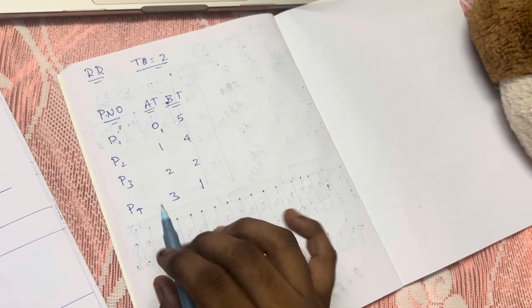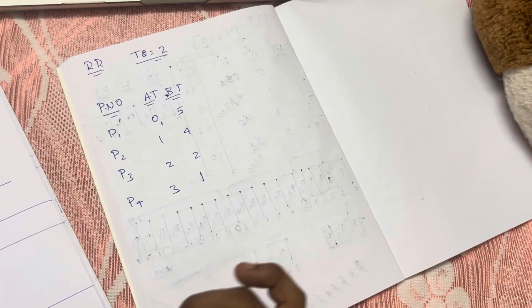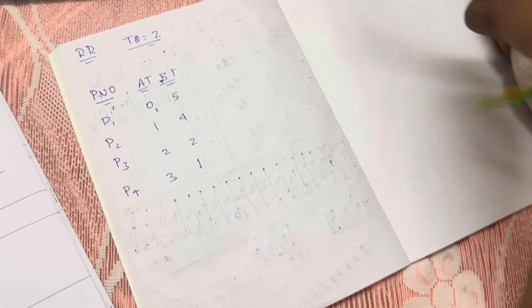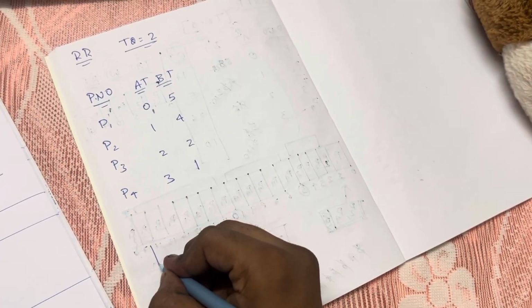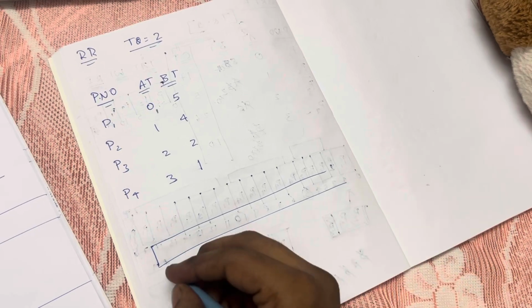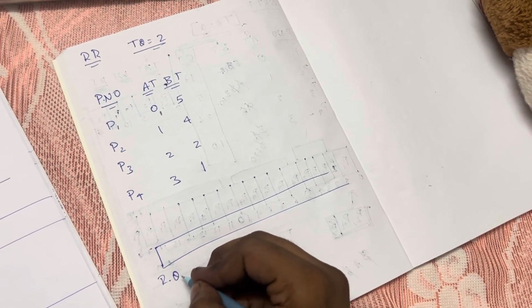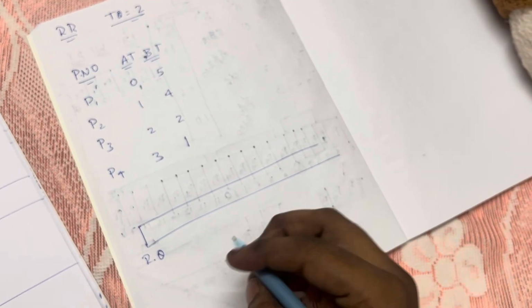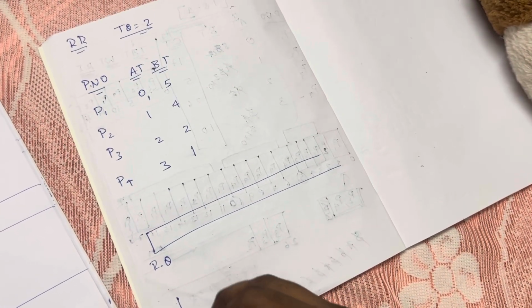For now, we're taking time quantum as 2, and RR is somewhat tricky, and we have to draw two charts for this. Okay, we have to initially draw two charts for this. I'll tell you what all they are. One will be your RQ, that is the ready queue, and the next one is our Gantt chart.